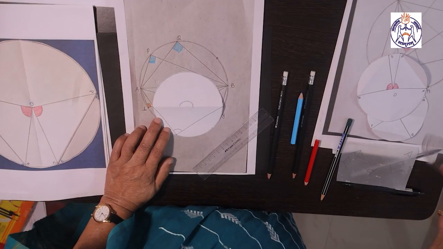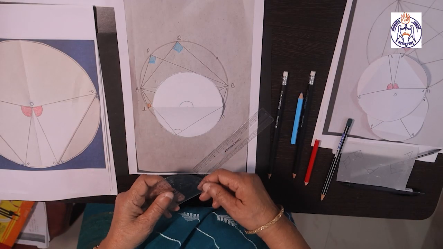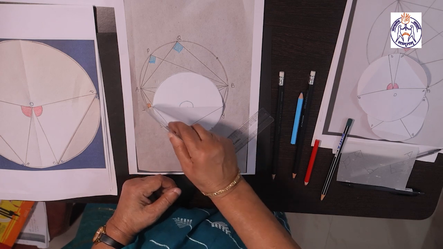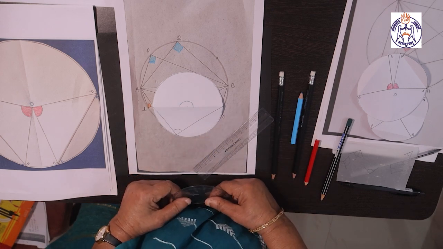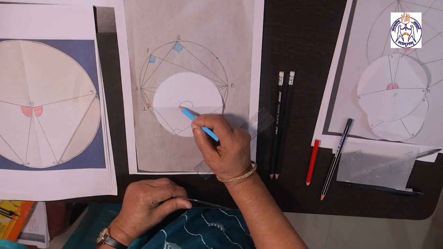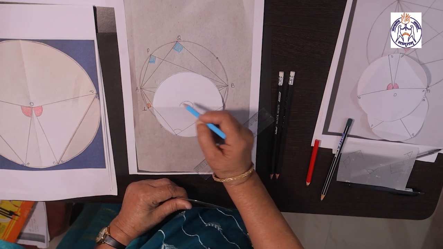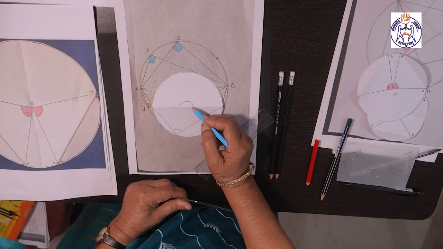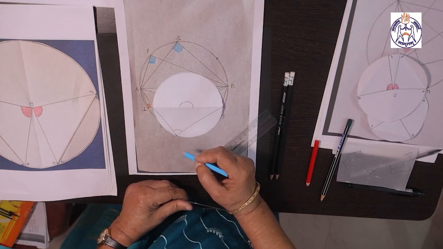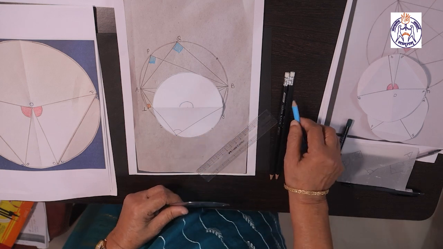Let us measure it with a protractor. What do we expect? What should be the measure of this angle? As we have seen, the angle subtended at the center by this arc is 180 degree. We expect this angle to be half of the angle subtended at the center, that is 90 degree.